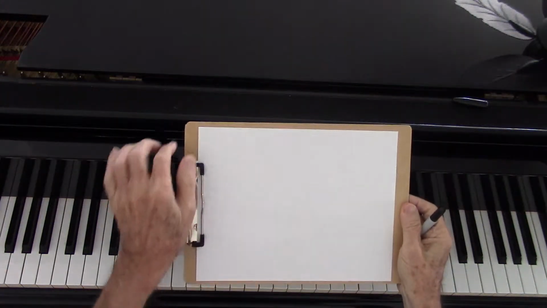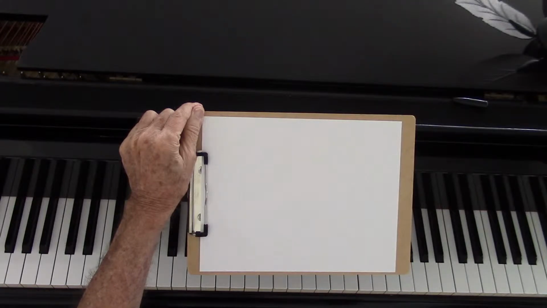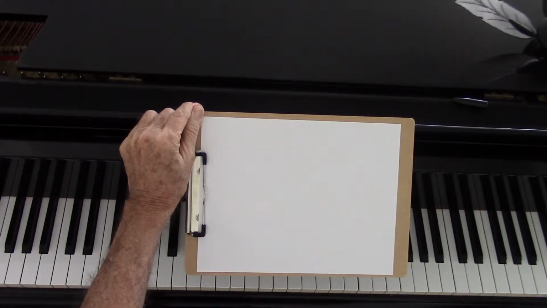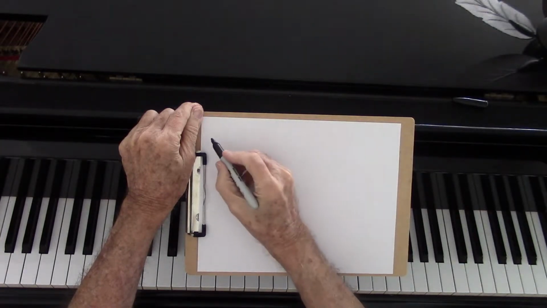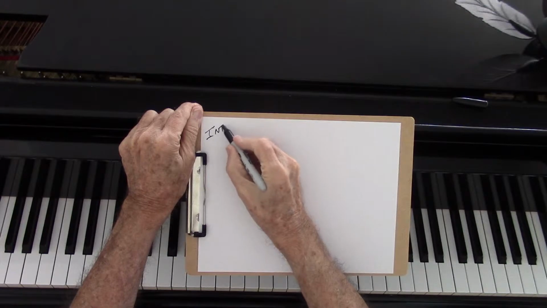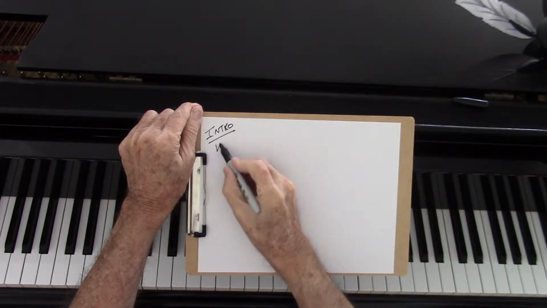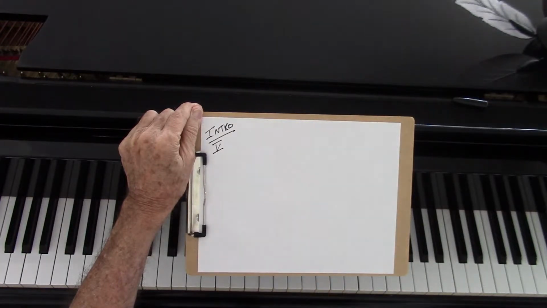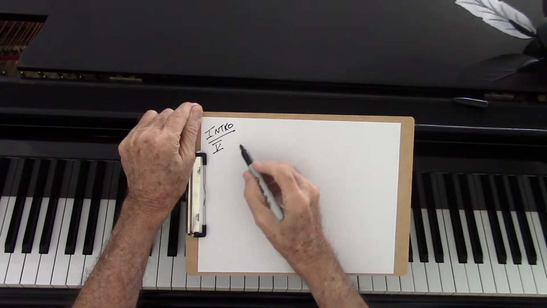If you haven't already written out a roadmap, so to speak, of this piece, here it is. First of all, you want to start off with an introduction. Well, we use the Roman numeral 5 for that, and I'll explain that in just a moment. But that's before we even start the piece. Okay?